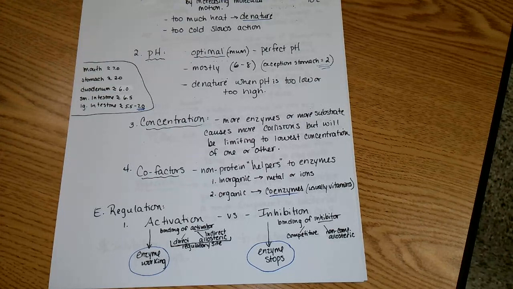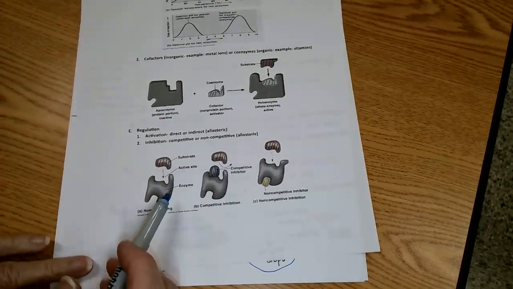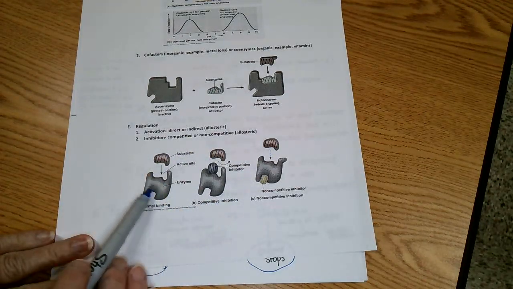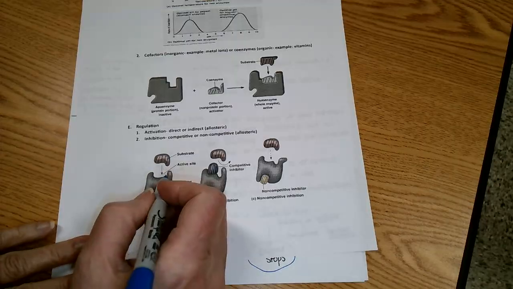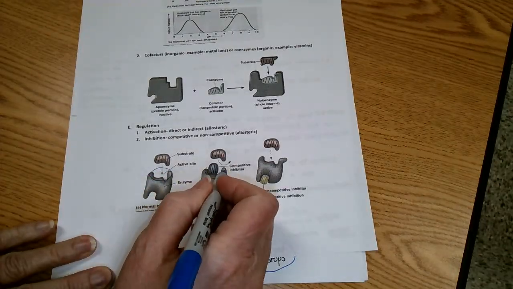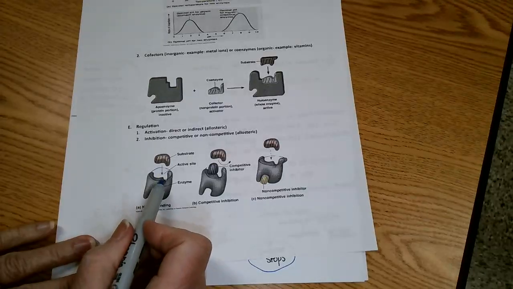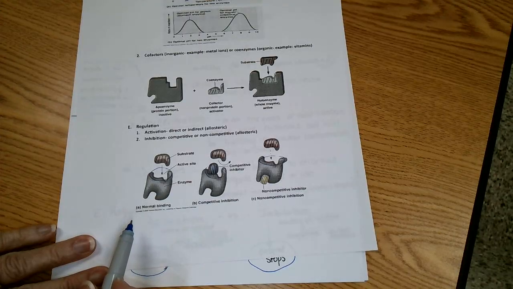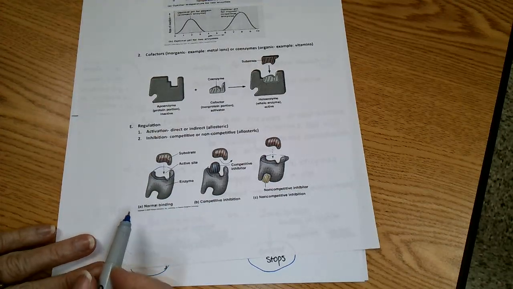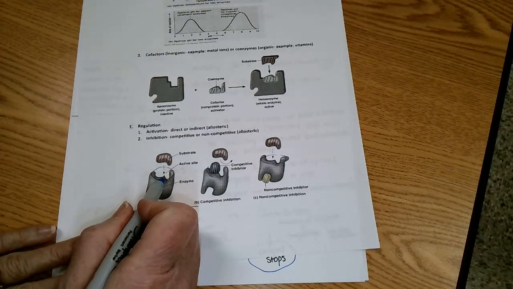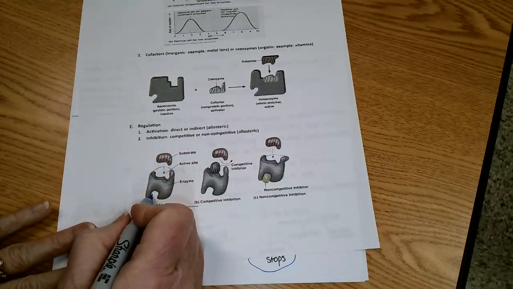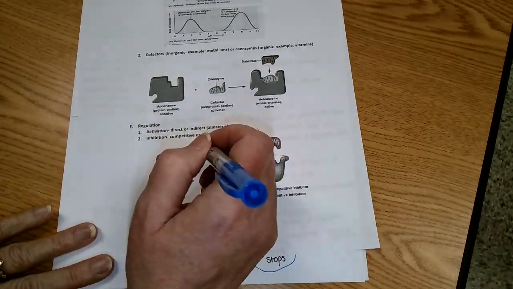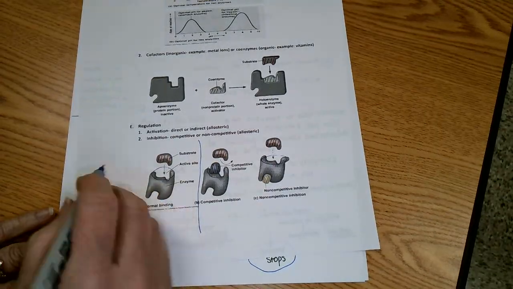Now it's time to look at that picture, okay? And we want to look at this down here. So here is the substrate in all these pictures, right? Here is the enzyme, okay? This here is the active site right here, okay? Now, this active site is perfect for the substrate, and sometimes that's normal binding. You do not need anything to start it, but you might need an activator in there that kind of smooths this over and gets it ready, or an activator that gets in here and gets it perfectly shaped.